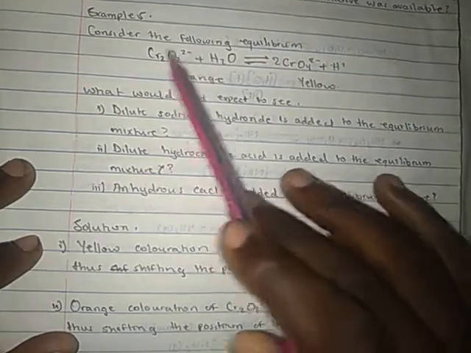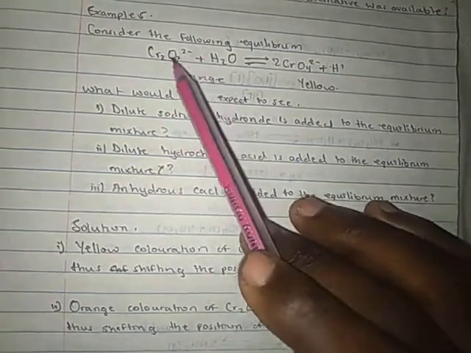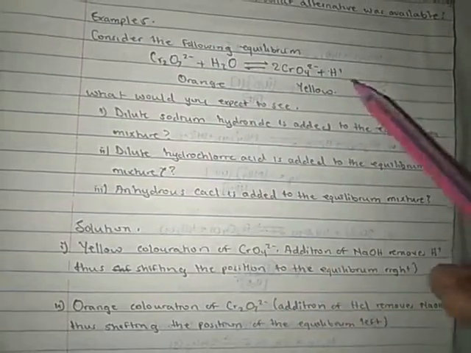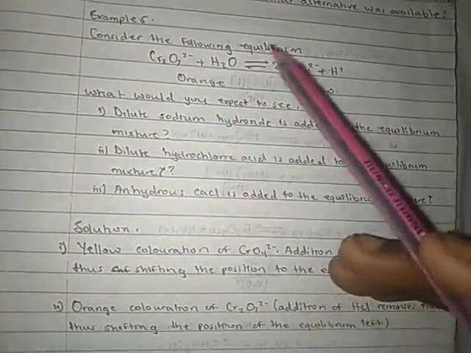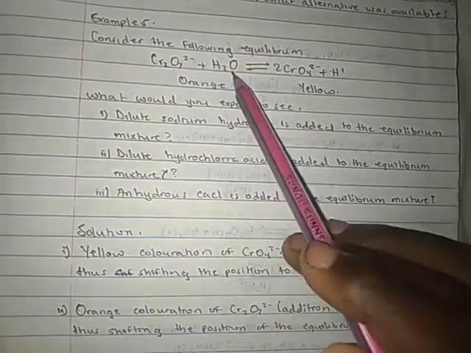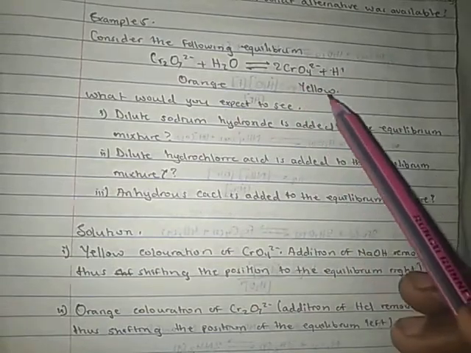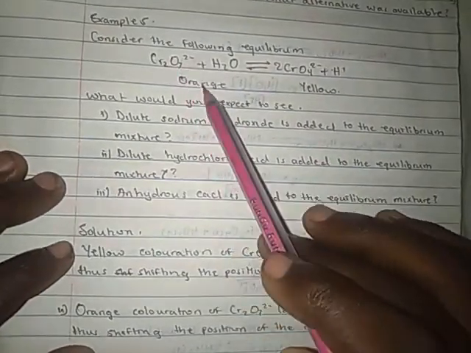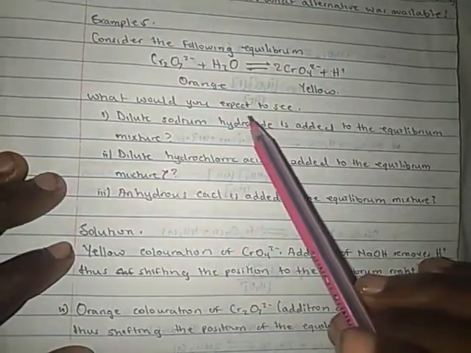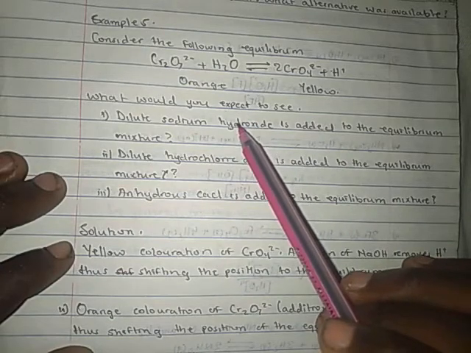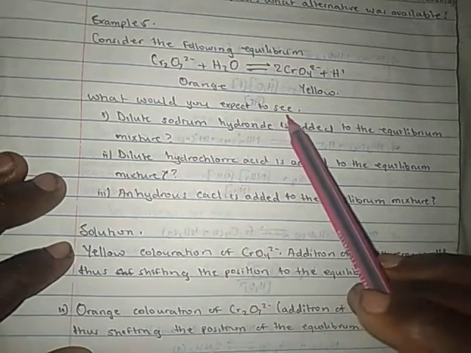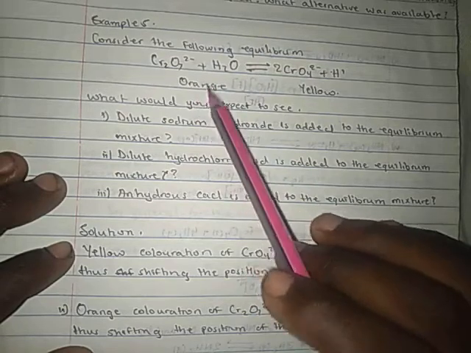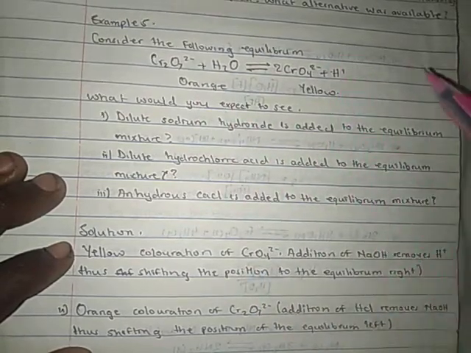Now example 5. Here we have this reaction, and then we have this, I don't remember well, but it is chromium. I don't remember the name well, but we have iron there, we have water, we have hydrogen. Now this is orange in color and this is yellow in color. Now what would you expect to see? Because colors are seen, orange and yellow you can see with your eyes.